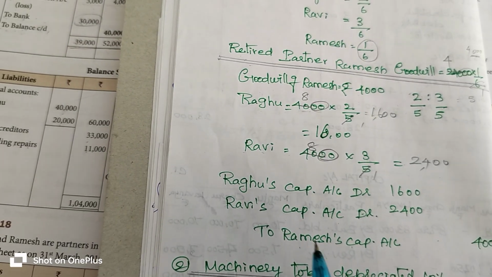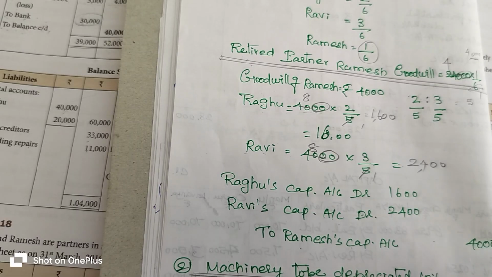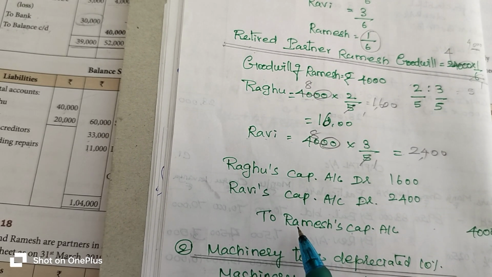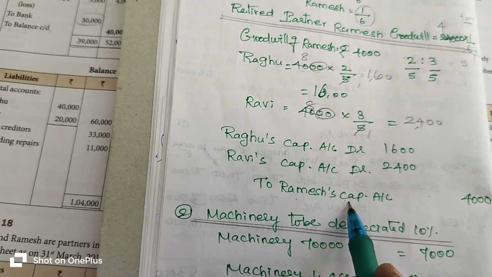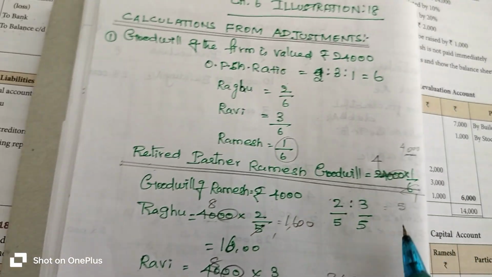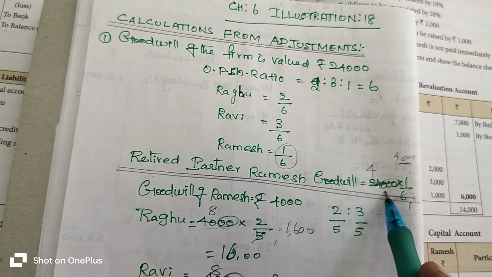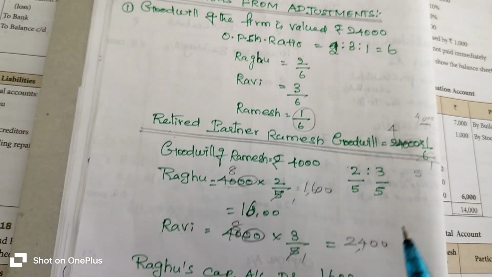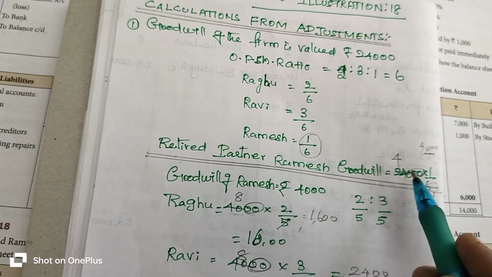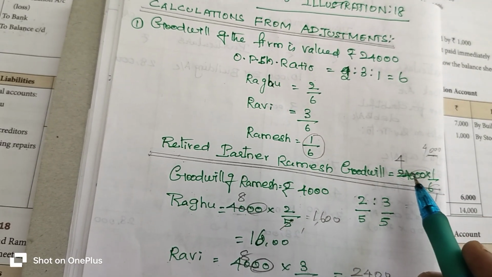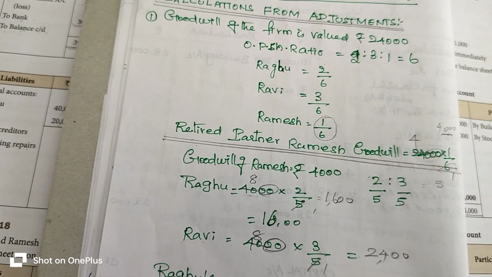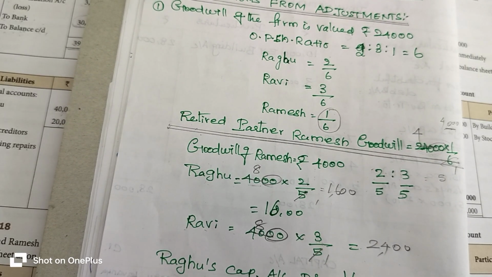So what is the journal entry? Ramesh's goodwill is transferred to Ramesh's capital account, 4,000 rupees. The total value of the firm's goodwill is 24,000. Accordingly, that 24,000 is to be distributed to the respective partners' capital accounts with their profit sharing ratio.